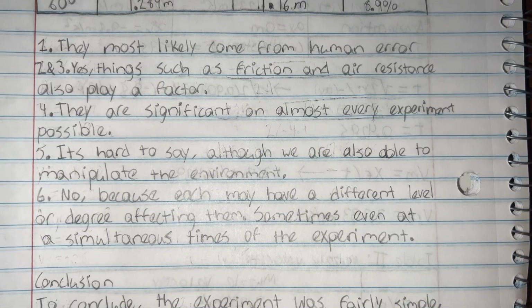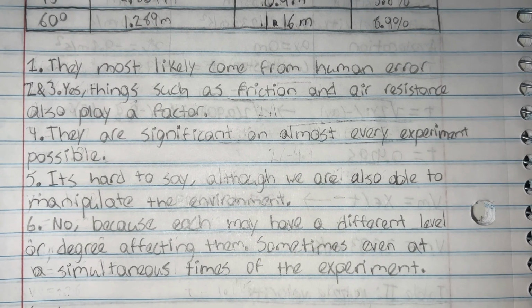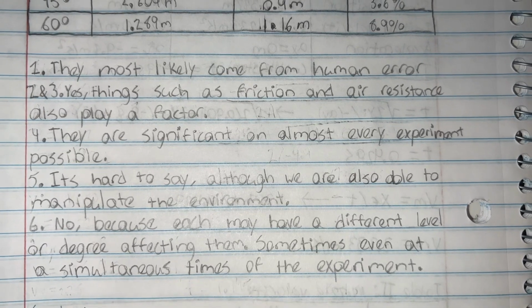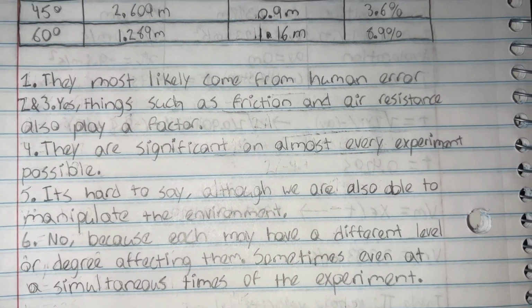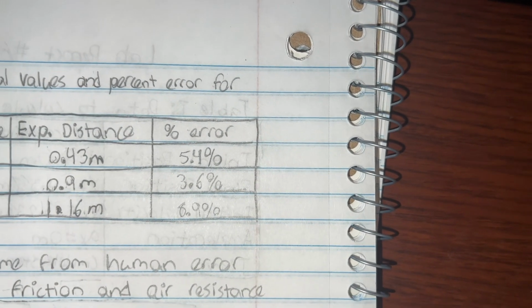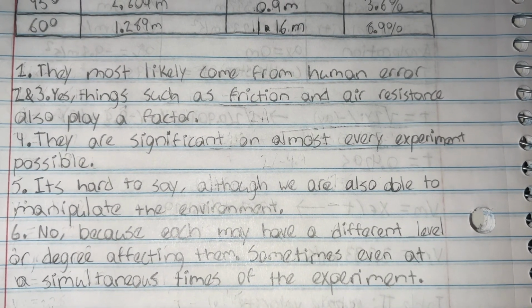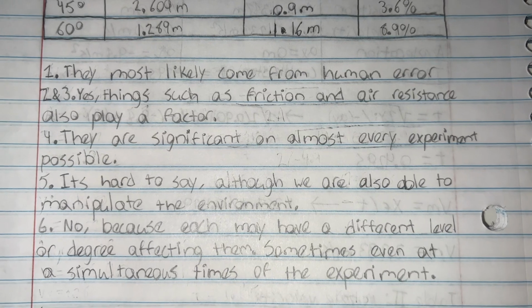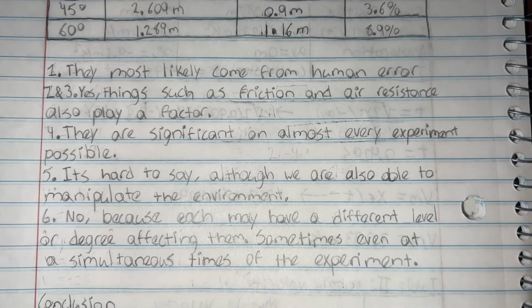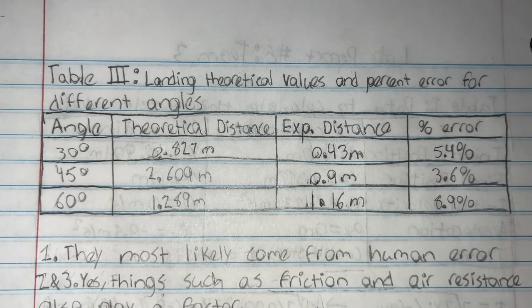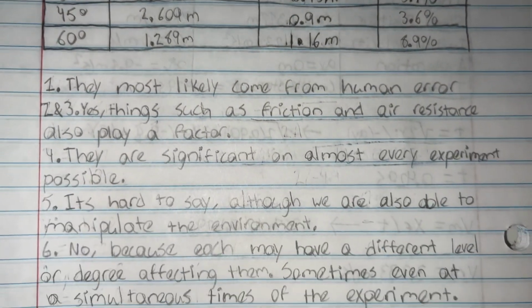And then for number 6, we asked, are all our percent errors equal? Why or why not? We said no, which is shown here. All our percent errors are roughly different. We said that is because each of them may have a different level or degree affecting them, such as environmental factors or human error, or the different angles that they're being shot from the system.